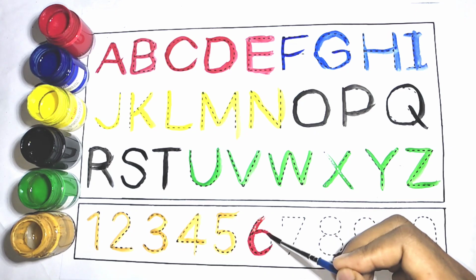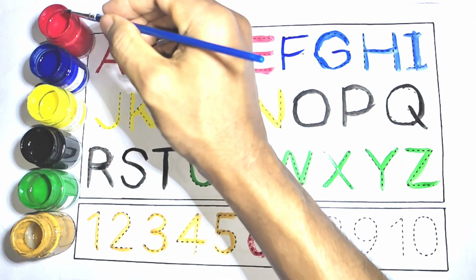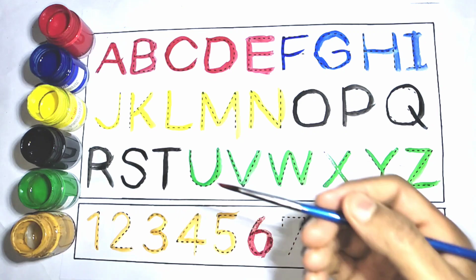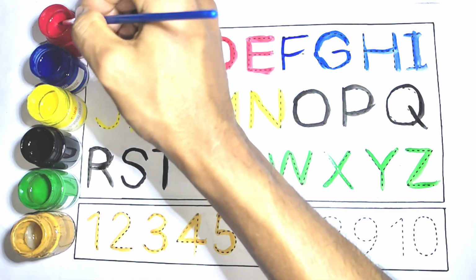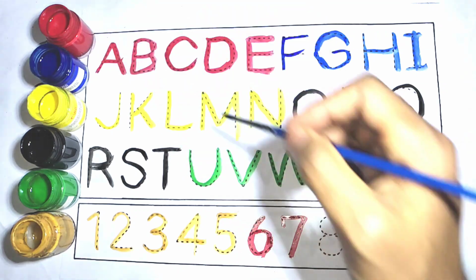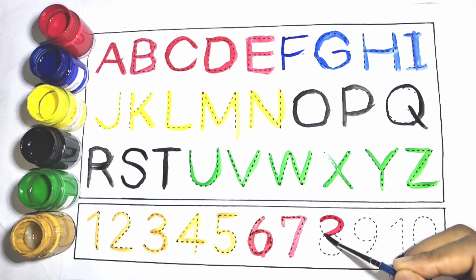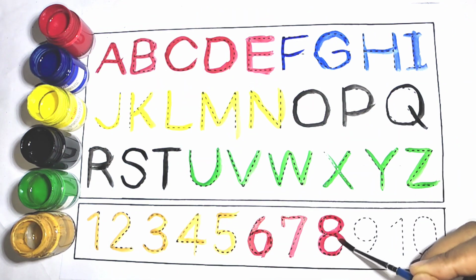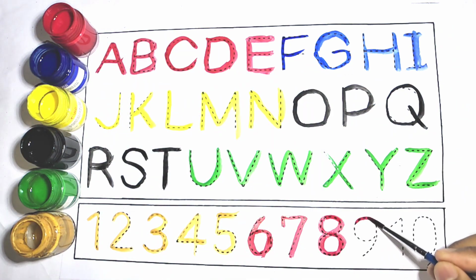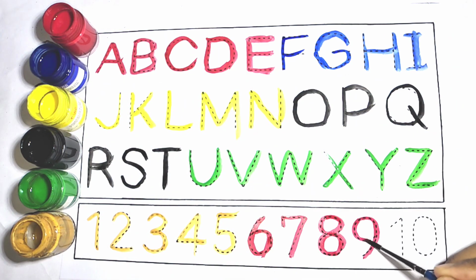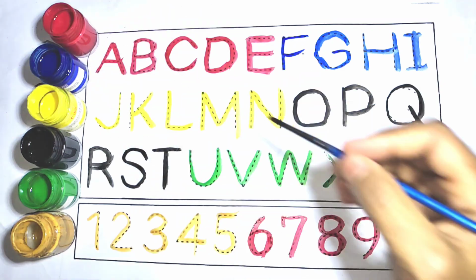The number of 6. The next one is 7. And now we draw the number of 8. The next one is 9. Now we draw 10.